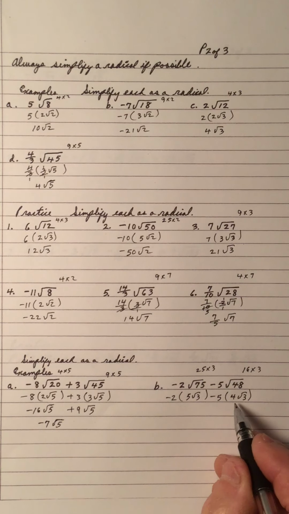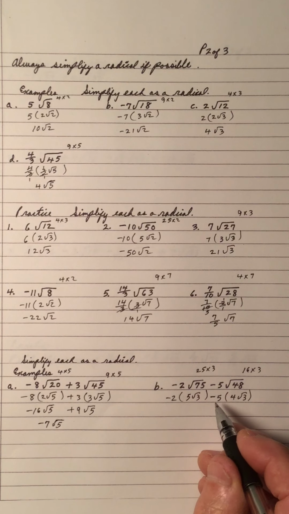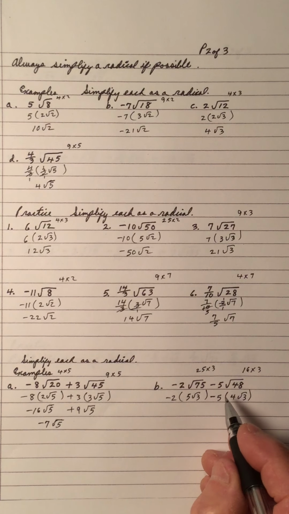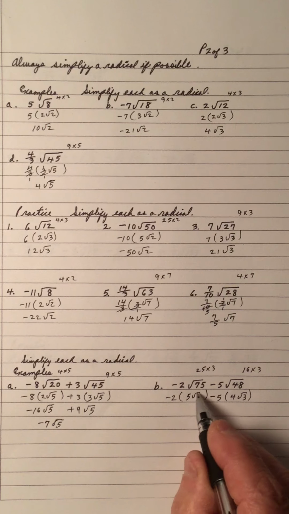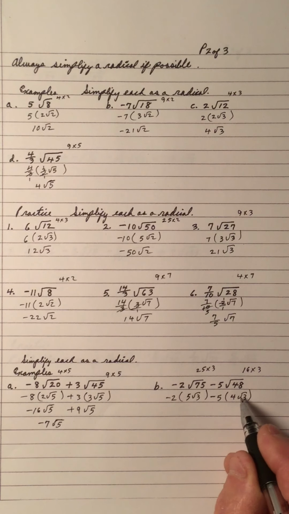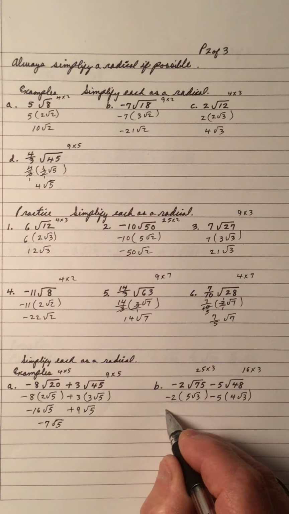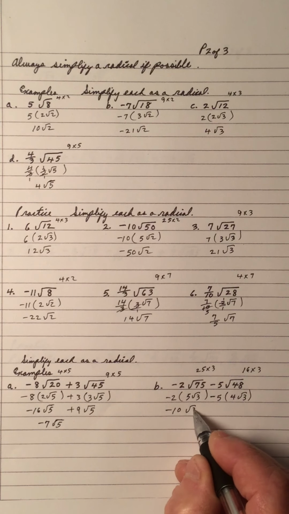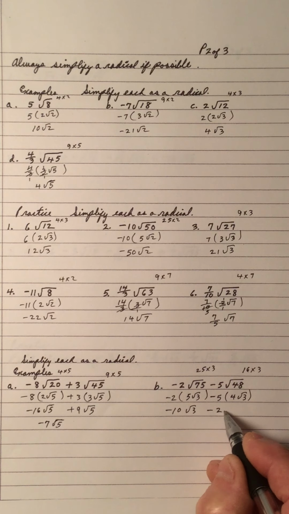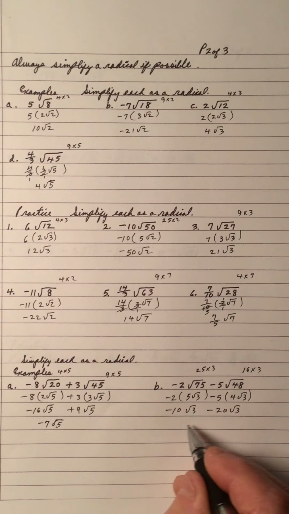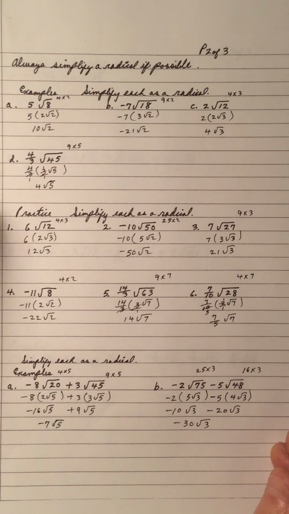Now we have to multiply before we subtract, according to PEMDAS. No brackets to simplify, no exponents, so there's a negative 10 root 3, and there's a negative 20 root 3. Both of them are the same radical, so we can add, so there's a negative 30 root 3.